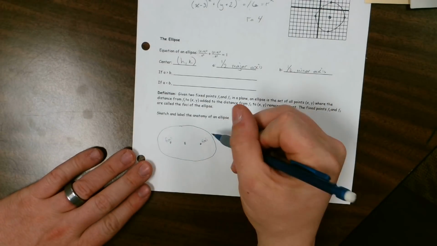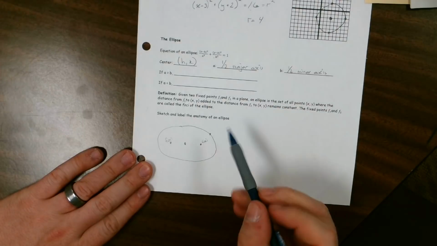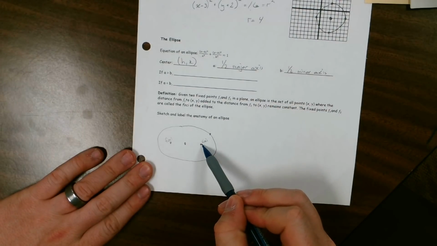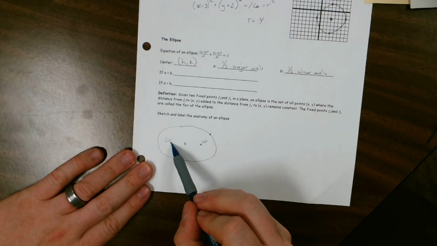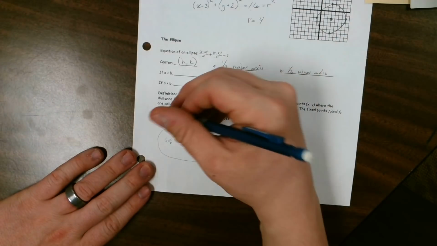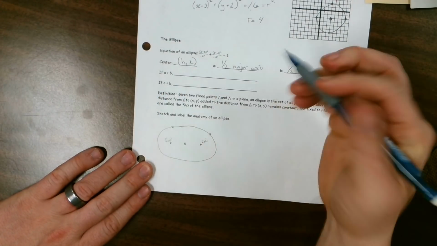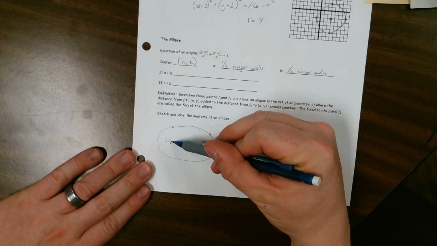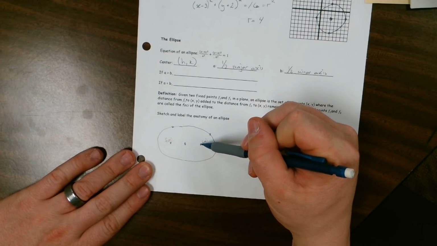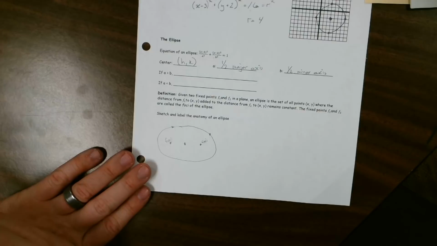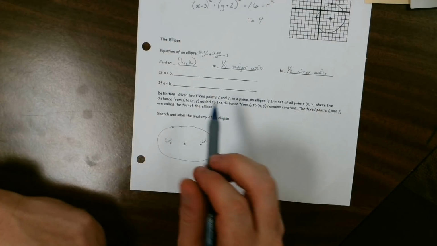So if I choose this point right here, the distance it is from this foci plus the distance it is from this foci is the exact same as if I were to choose a point over here and add up the distance to this foci and this foci. Okay? So where the values a and b come into play.